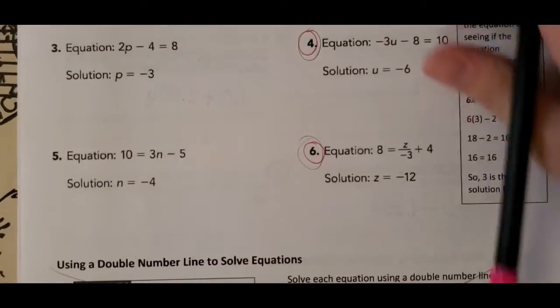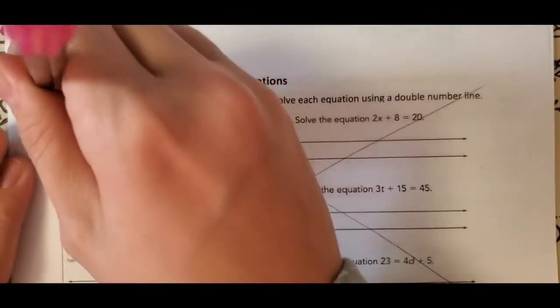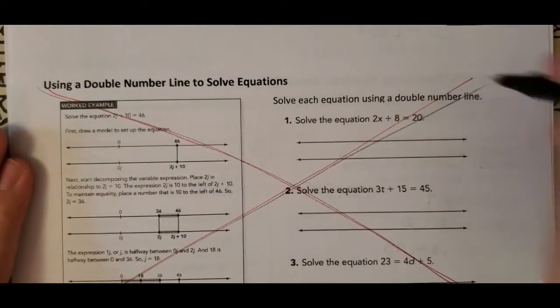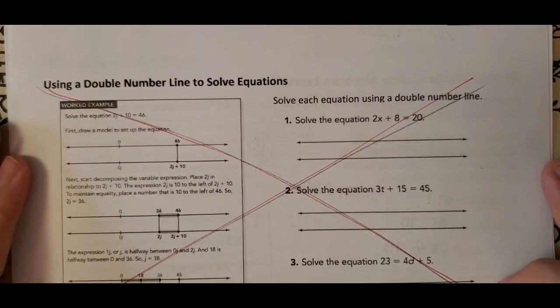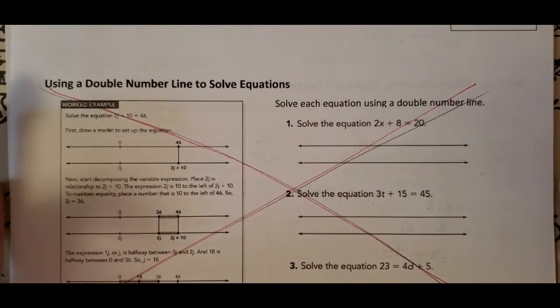At the very bottom, it's talking about using a double number line. I do not like teaching this way, how to solve two-step equations, so we are not going to do that. Feel free to try on your own if you think it interests you, but I will not be teaching that.